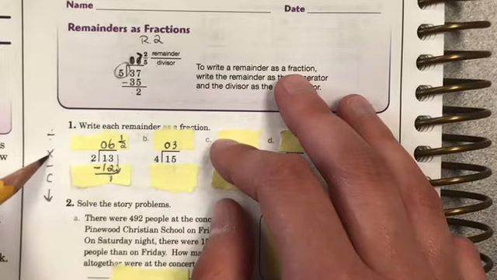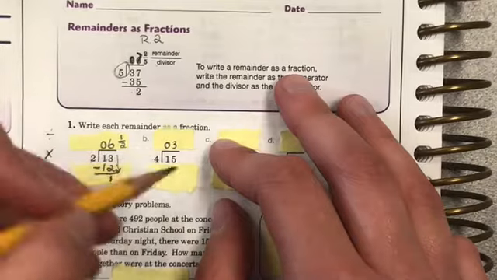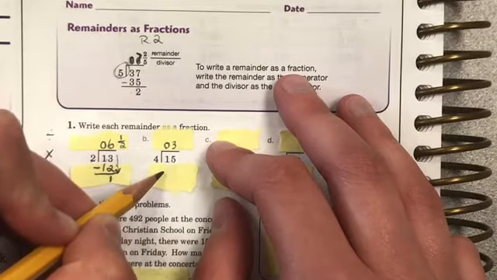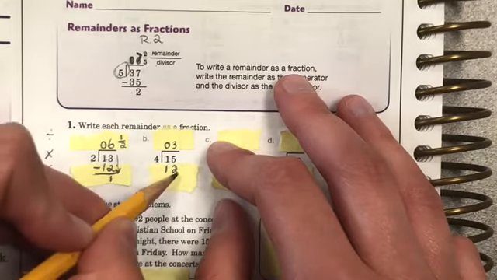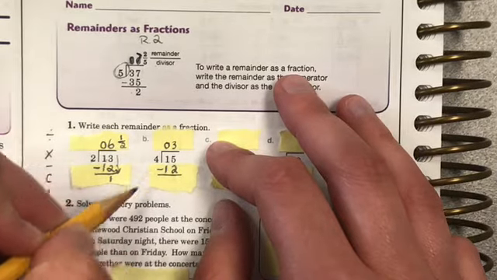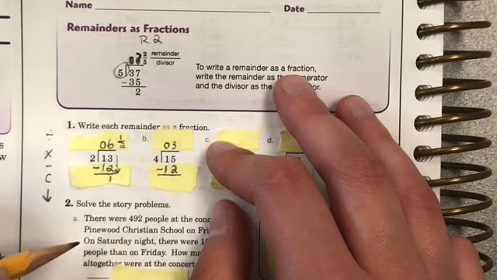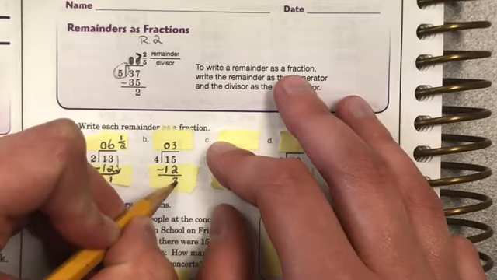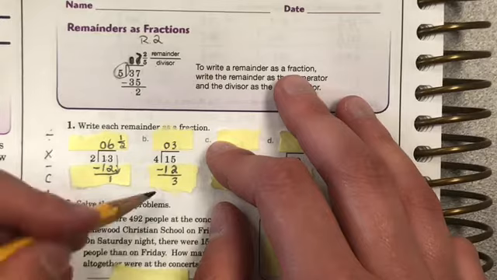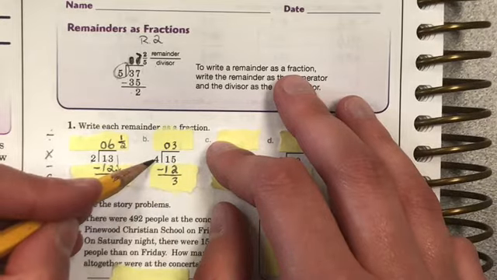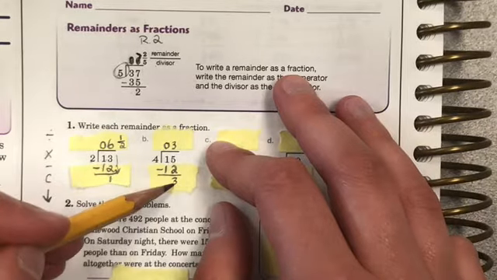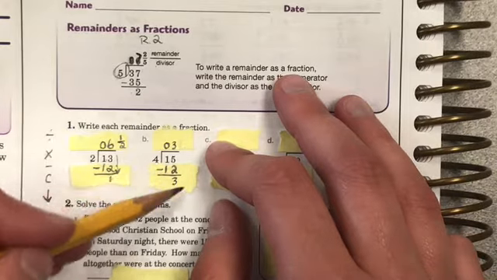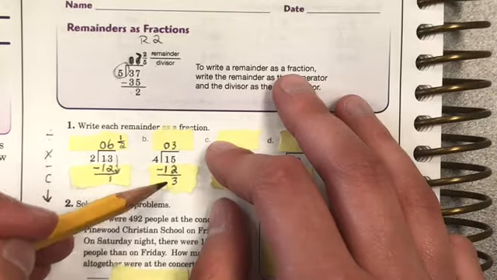Next step is to multiply. 3 times 4 is, that's right, 12. Now I need to subtract. 15 minus 12 equals, that's right, 3. Then I check, is 3 less than 4? It sure is. And remember, this check step is very important because if I got, like, say, the number 6, that means I did something very, very wrong up here, and I need to go back and fix something.